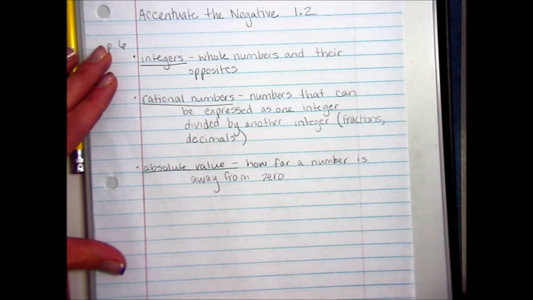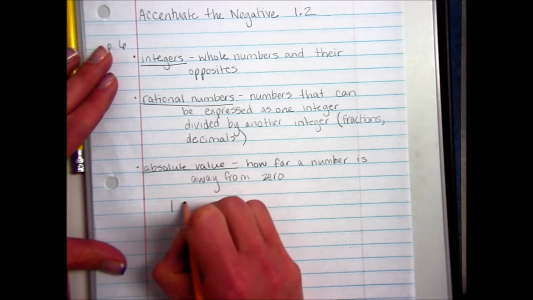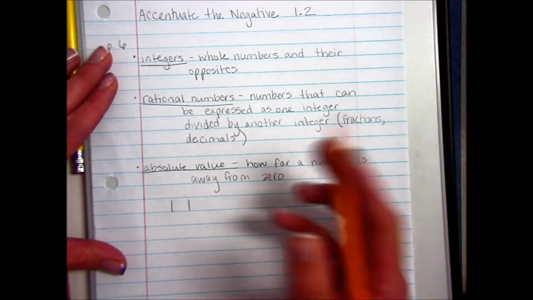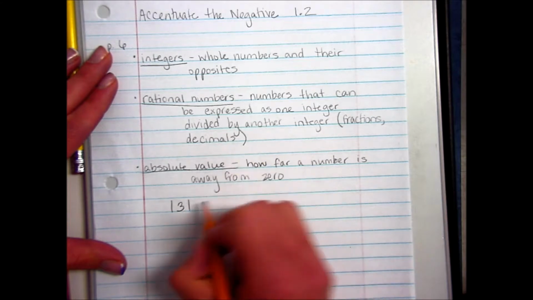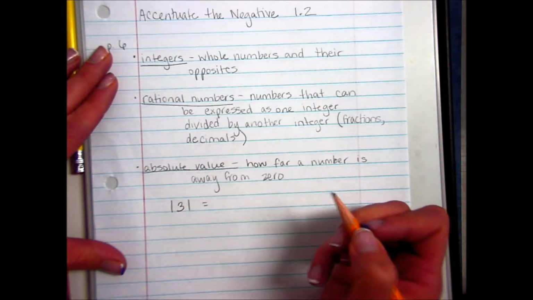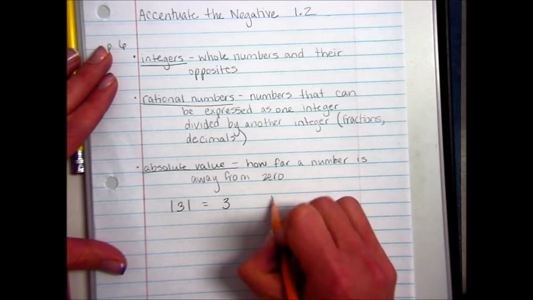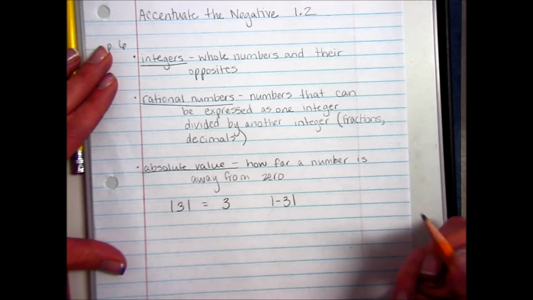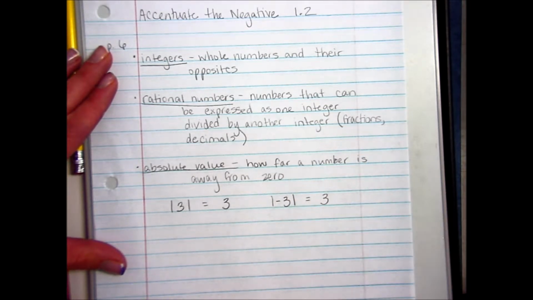Okay, and so remember with absolute value, we use these lines. So if I have the absolute value of 3, well, it's 3 places away from 0, so it's 3. The absolute value of negative 3, well, negative 3 is also 3 places away from 0, so the absolute value of negative 3 is also 3. Are there any questions?